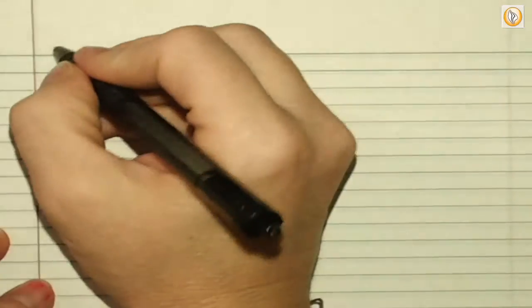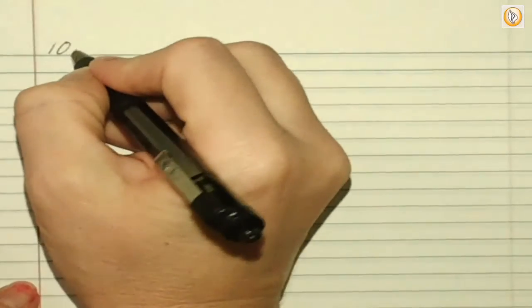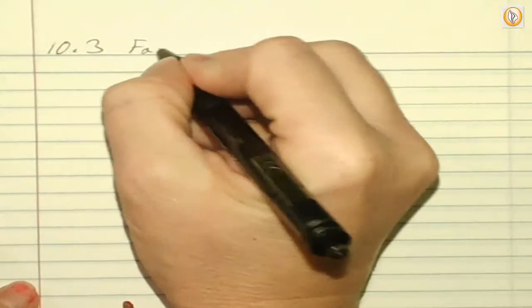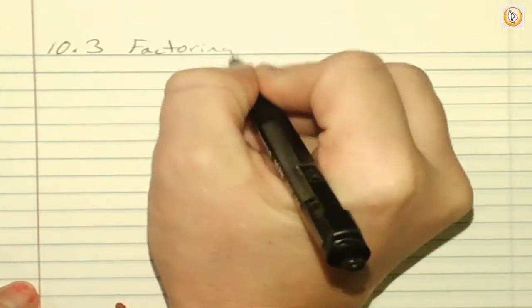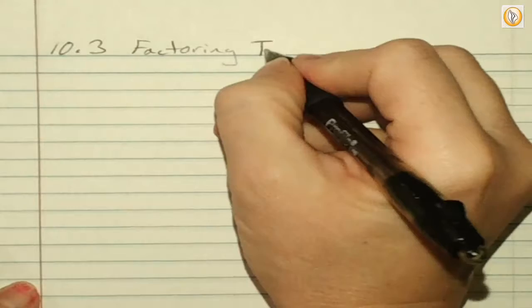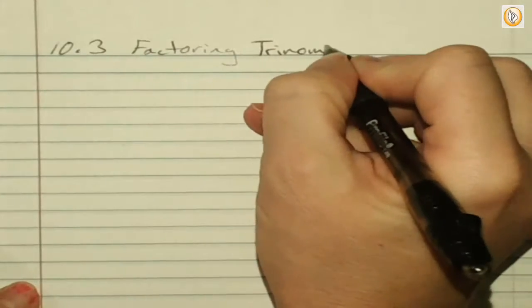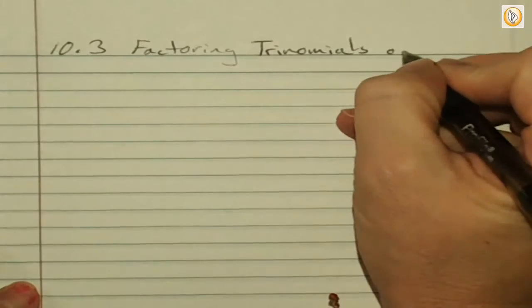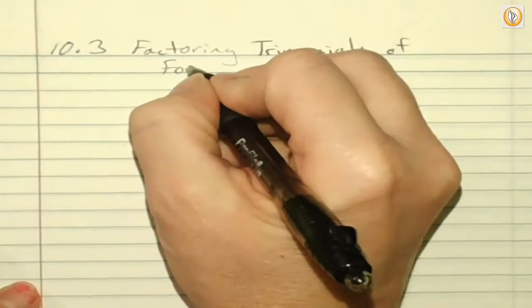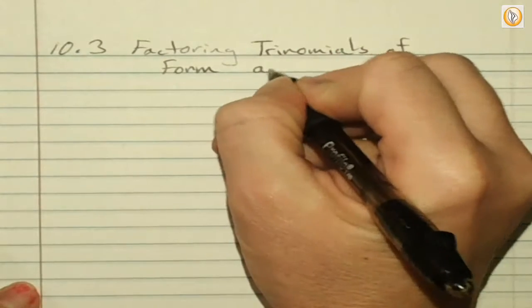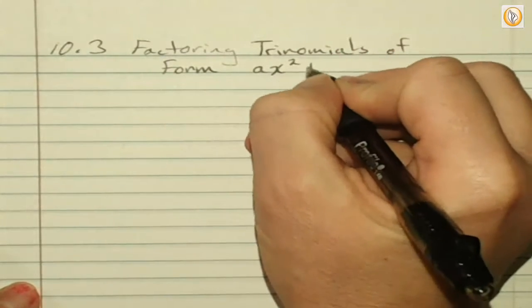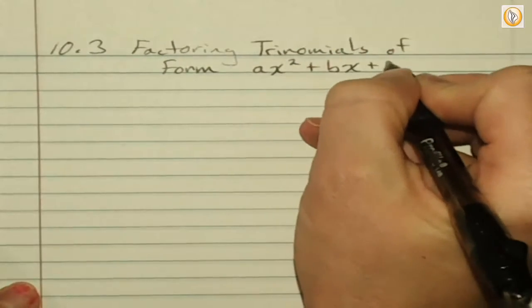We are doing 10.3. Factoring. Oh, man. Trinomials of the form ax² plus bx plus c.